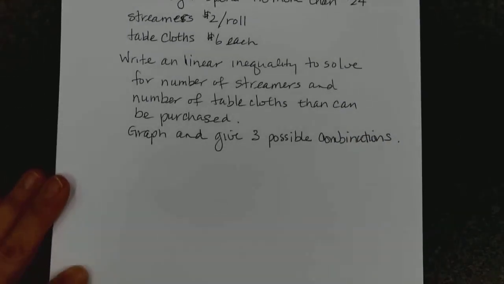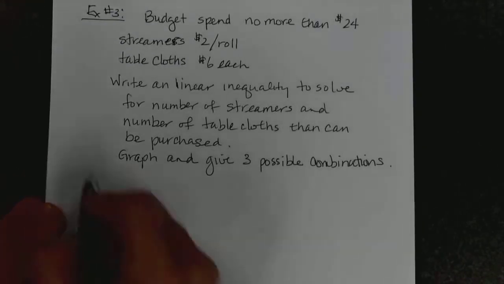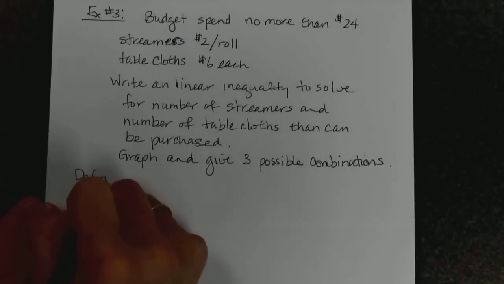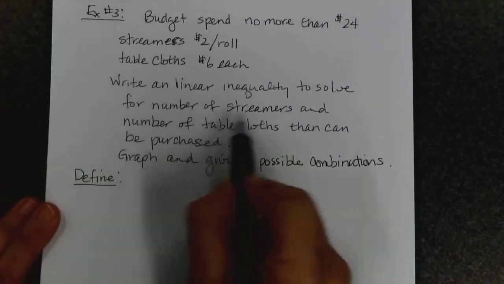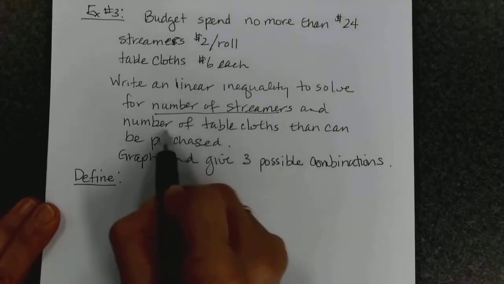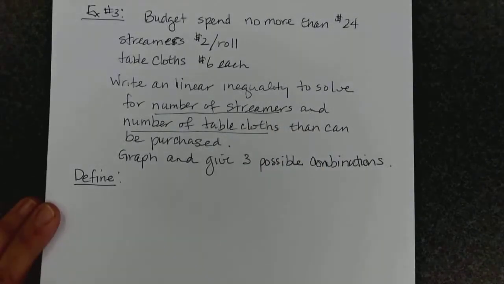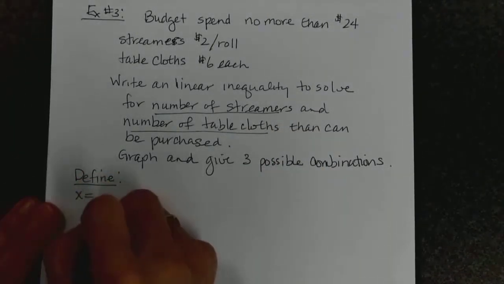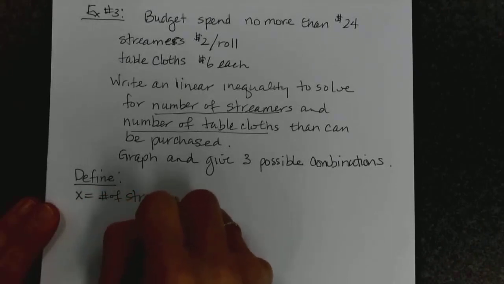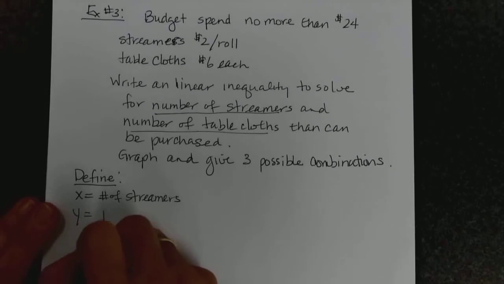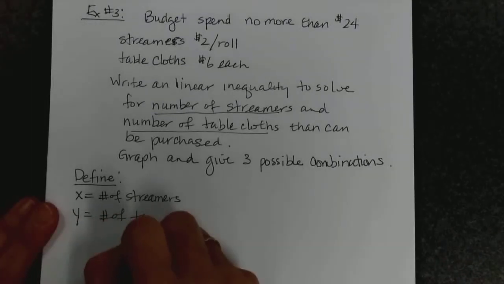Okay? So, like any word problem, remember we always start with define. So it says I want to solve for the number of streamers and the number of tablecloths, so that's what we have to define. So I'm going to let x be the number of streamers, and I'm going to let y be the number of tablecloths.